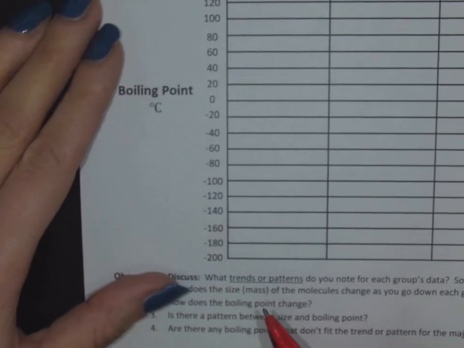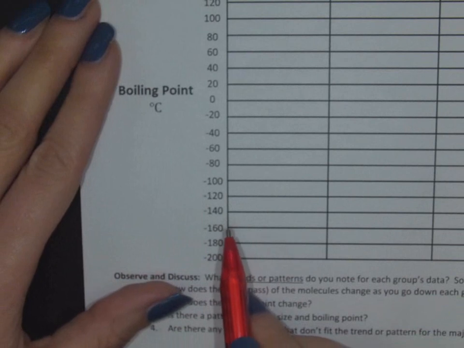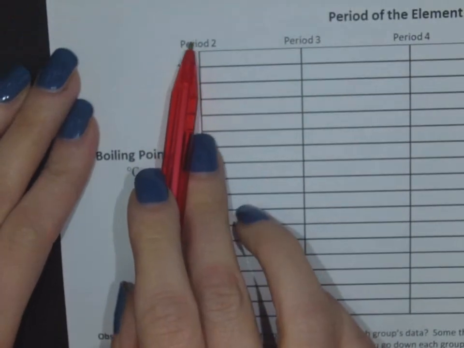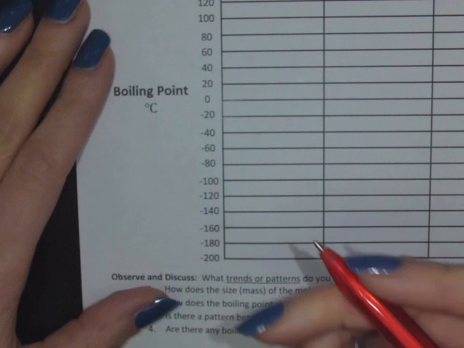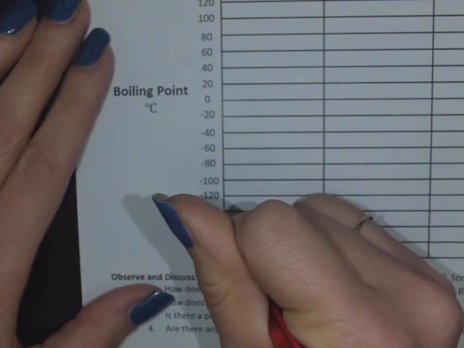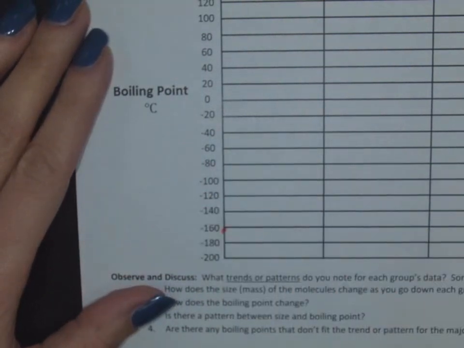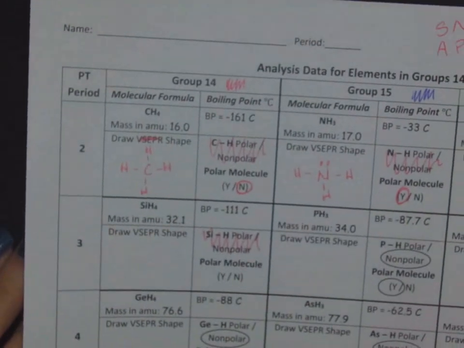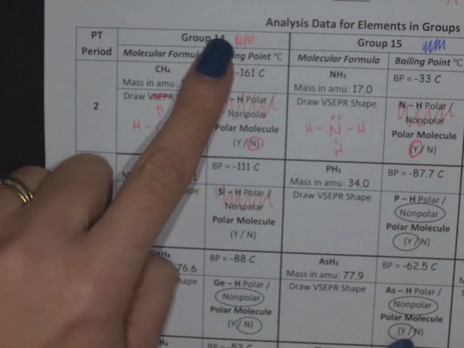So really pay attention to these calibration marks because here's negative 160 and there's negative 180. So negative 170 would be right in the middle. So this is our one that is period 2. And so I'm going to draw it right on that line. So that first dot is like right next to the line, right? Because it's negative 161. Let's keep going with this group 14.